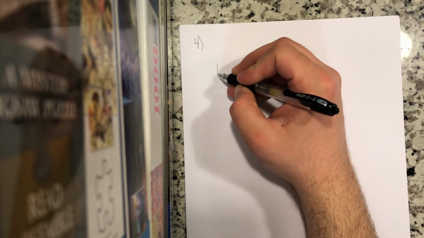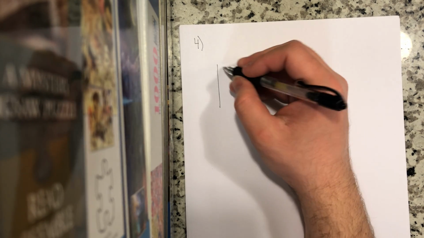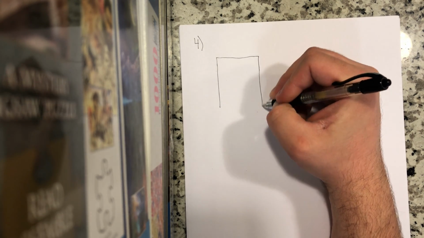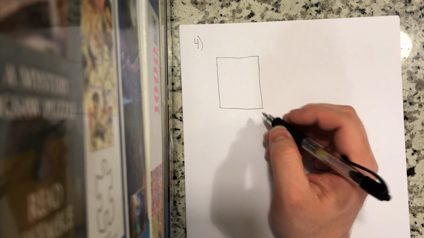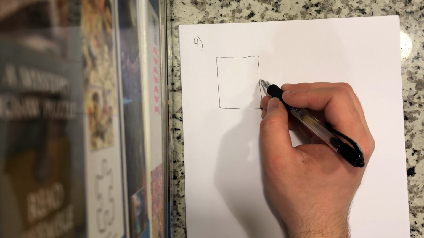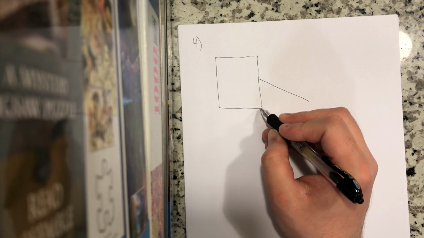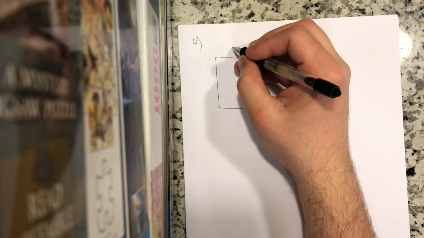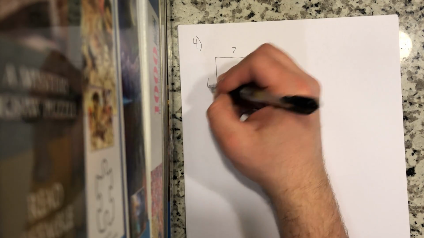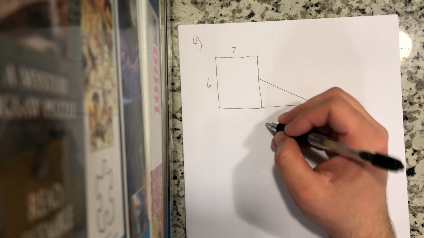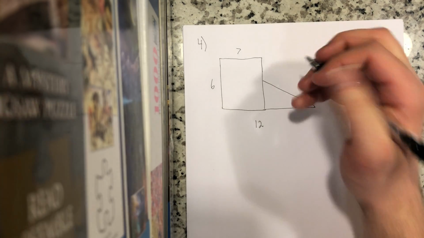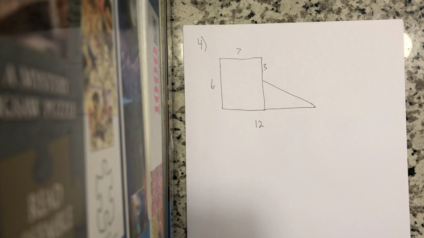So let's say that this here is, so we're going to have 7. This is going to be 6. This is down here. The whole thing is going to be 12. And then this little piece over here is going to be 3.